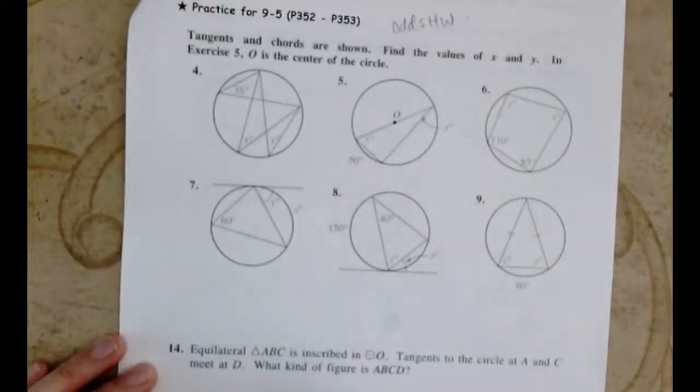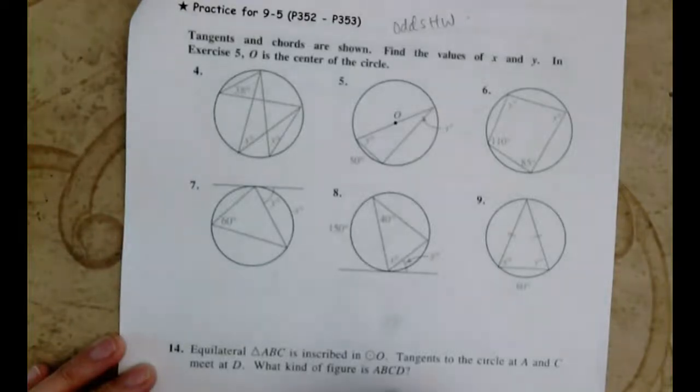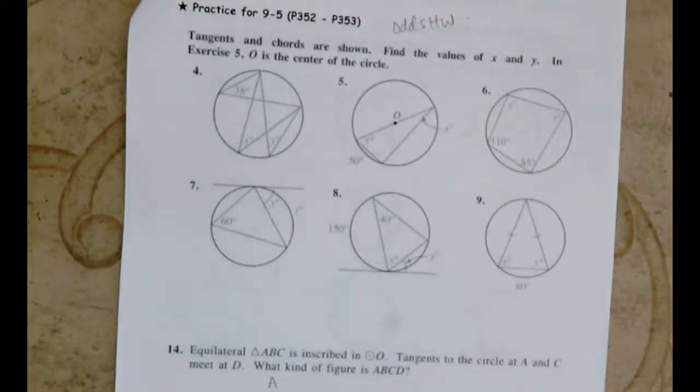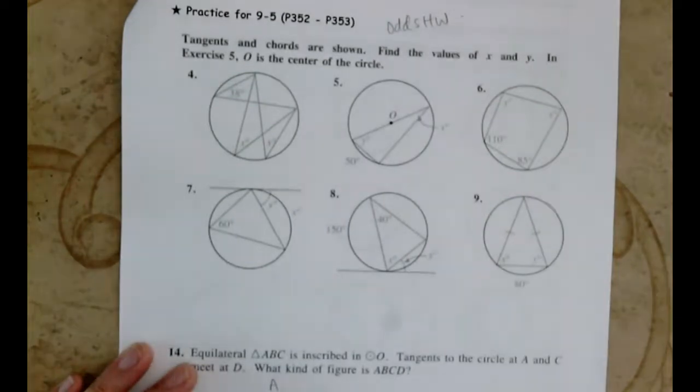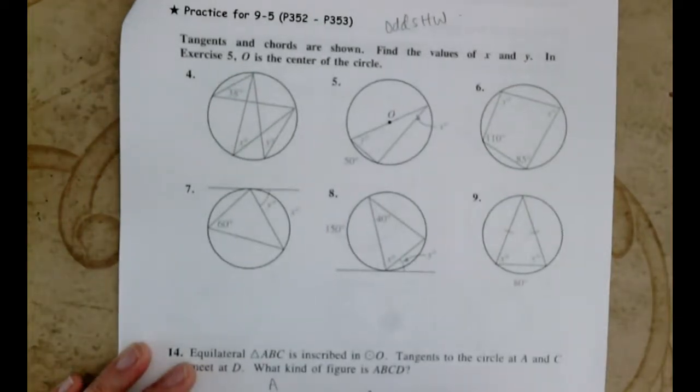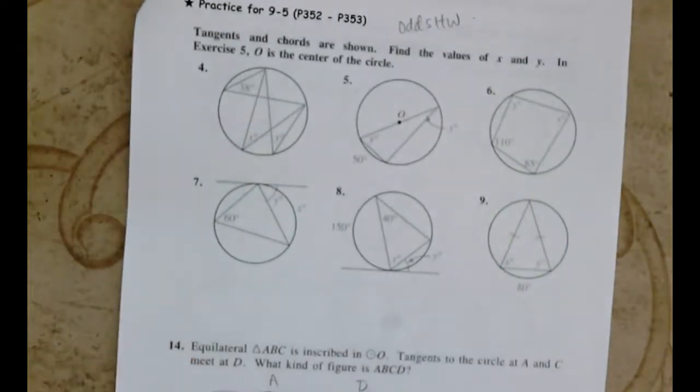Okay, so circle O and equilateral triangle A, B, C, and tangents to the circle at A and C meet at D. So tangent at A and tangent at C meet at D. What kind of figure is A, B, C, D?